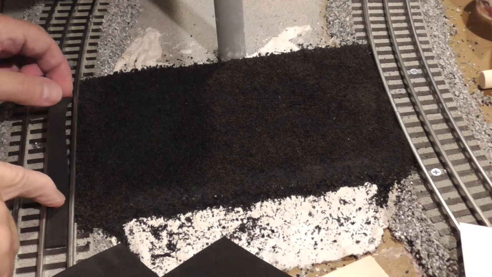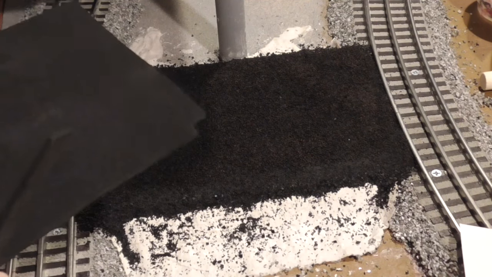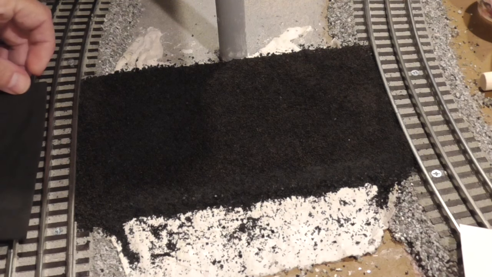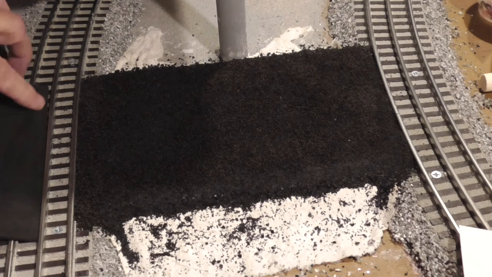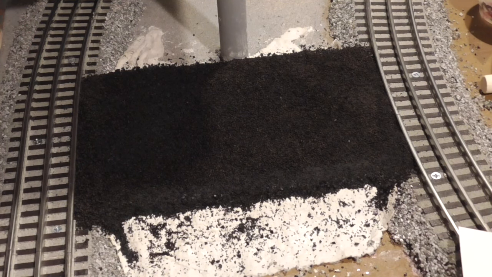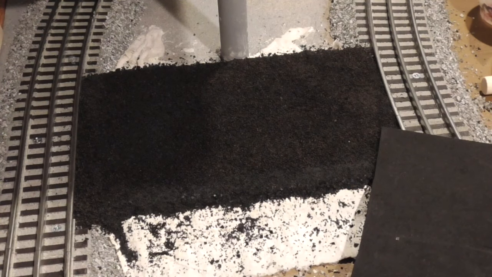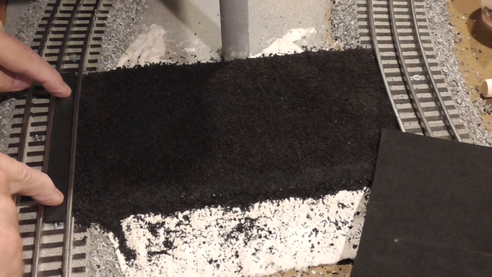Okay, what I did is I laid down a piece of the foamy, stuck it up here, and then kind of did an imprint here on the side, and then I cut it, and I'm going to set it in there and kind of shape it and make sure it's okay.